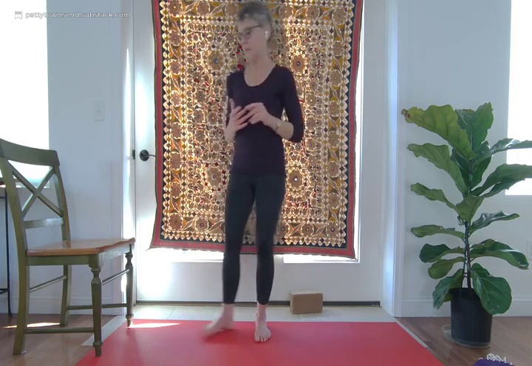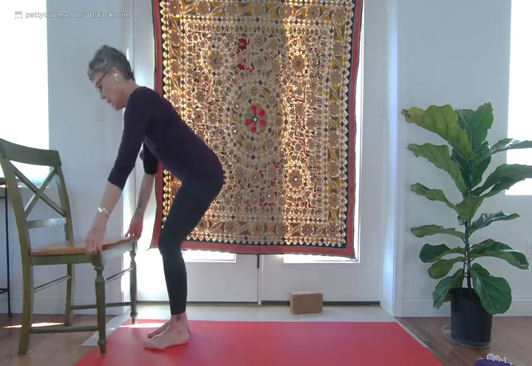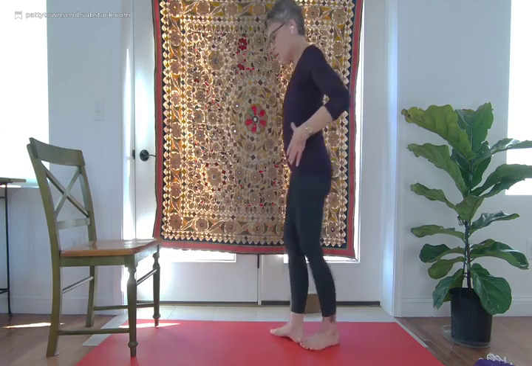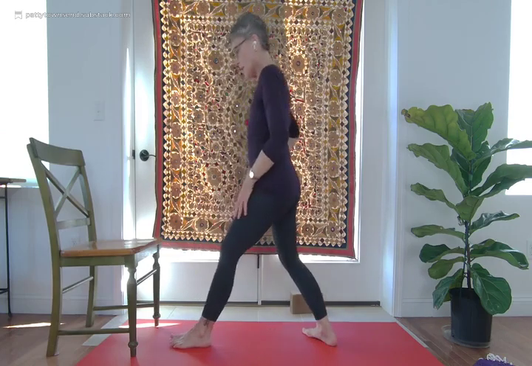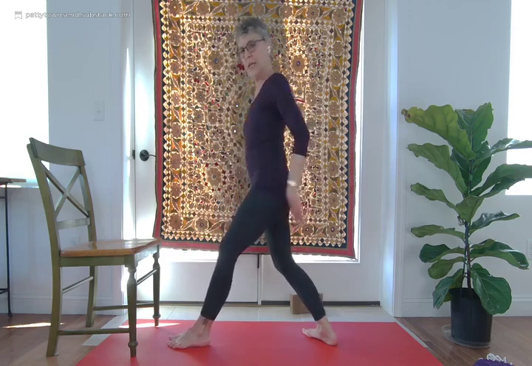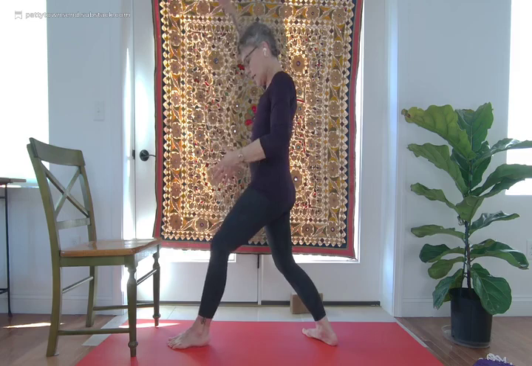Let's just take a glimpse at twisting triangle. I probably won't use the chair, but you can take either one of your feet. Actually, start with your left foot forward, and then I'll give the instructions. Left foot forward and the right leg's back, ready for Parivrtta Trikonasana.